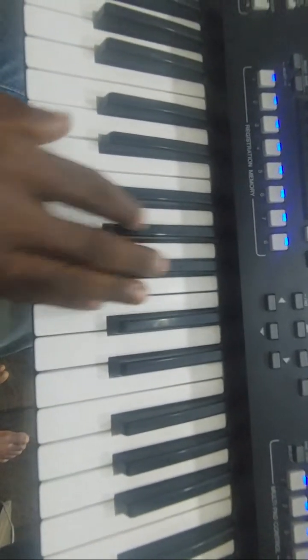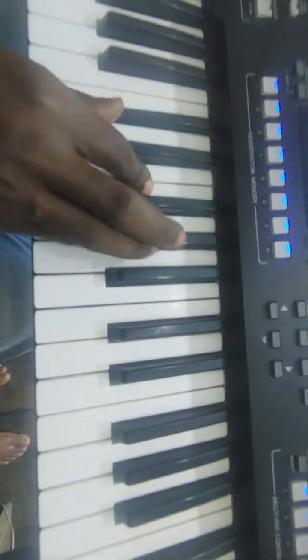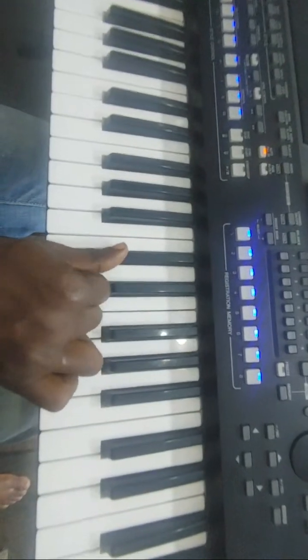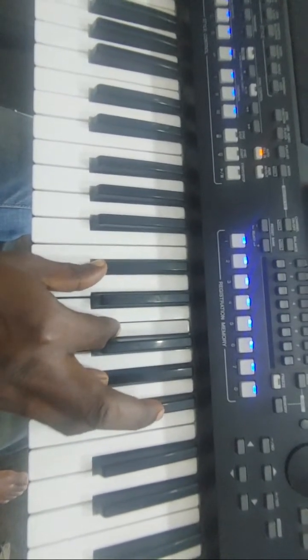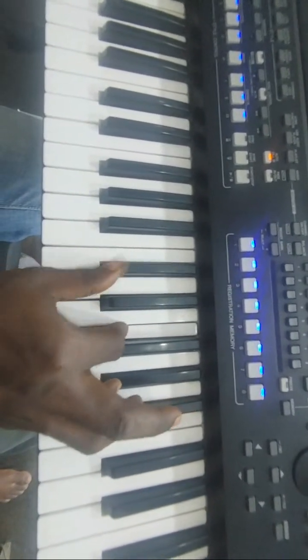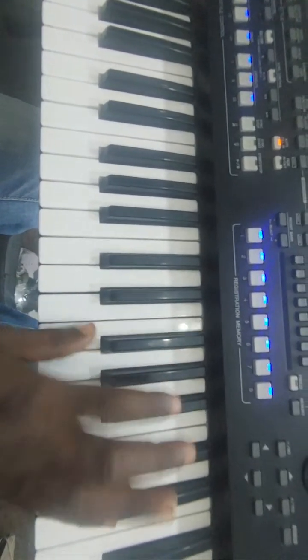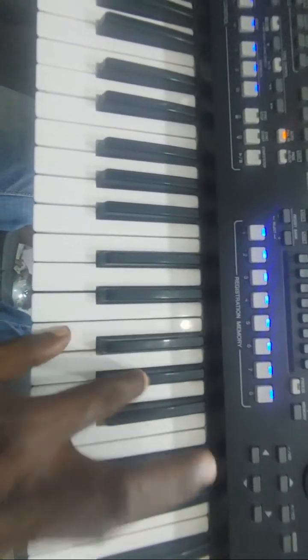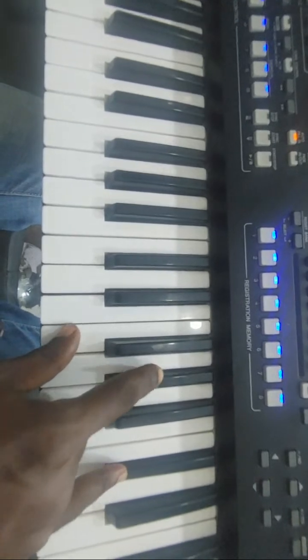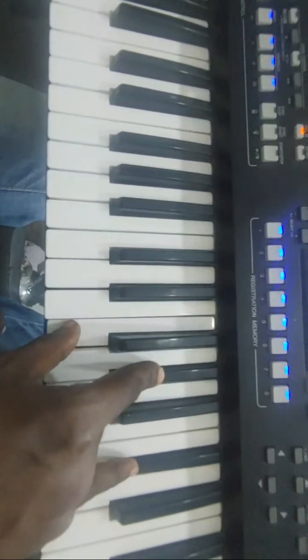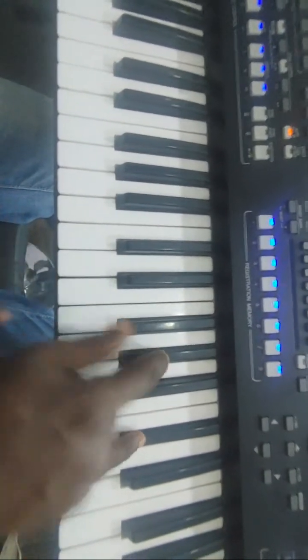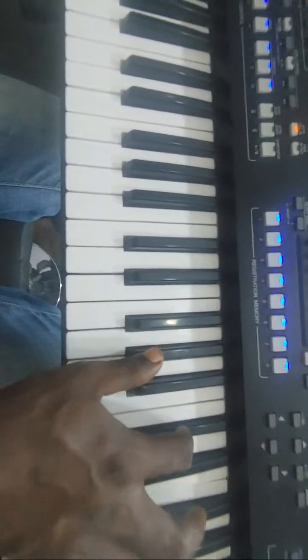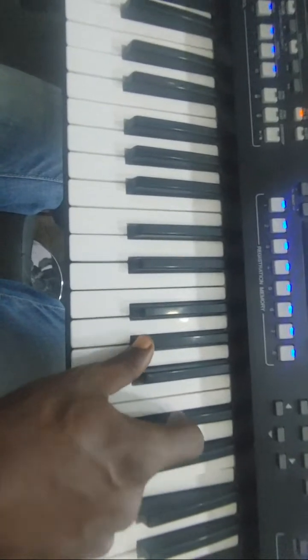So any key you are, C sharp, 1 2 3 4 1 2 3. See that? First inversion, I'll take my middle finger to mi, so, and do. See that? Second inversion, I will now take this, my finger, to this. See that?